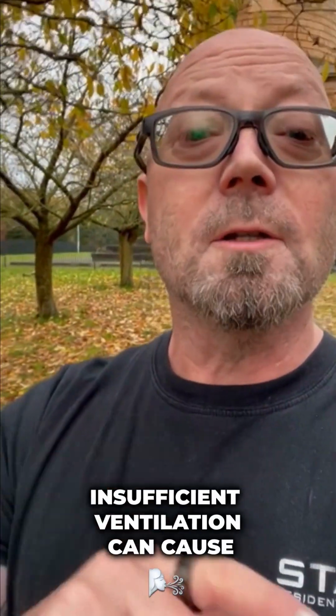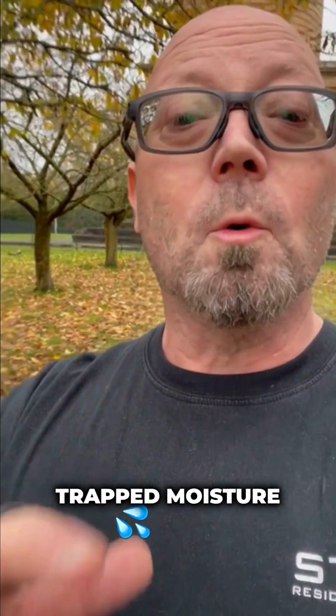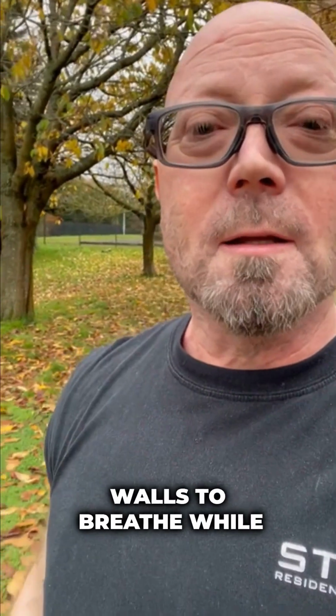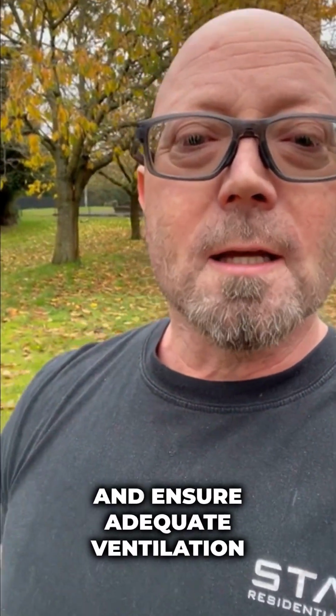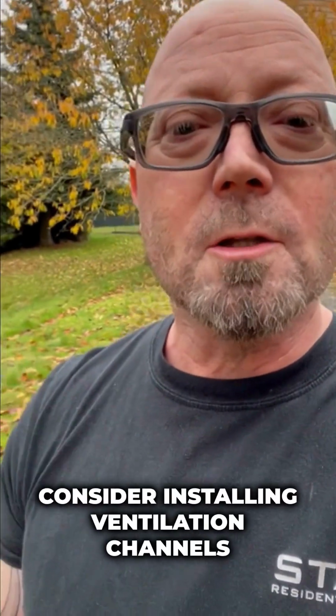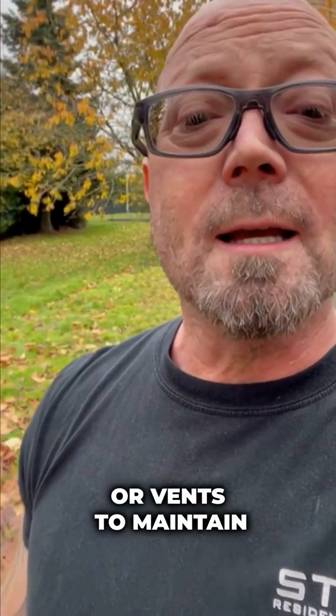Finally, insufficient ventilation can cause trapped moisture, leading to mould and deterioration. EWI systems must allow walls to breathe while preventing damp issues. Choose breathable insulation materials and ensure adequate ventilation around windows, doors and roof lines. If necessary, consider installing ventilation channels or vents to maintain airflow.